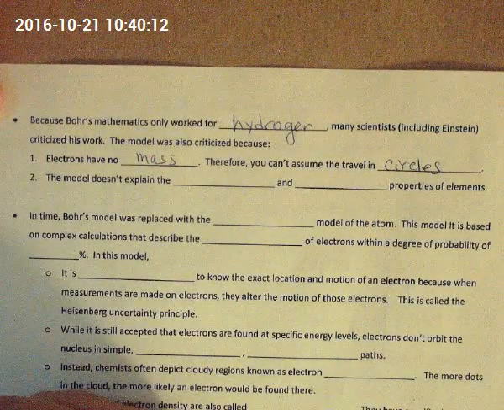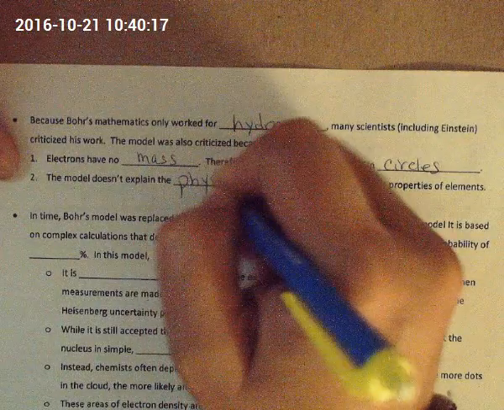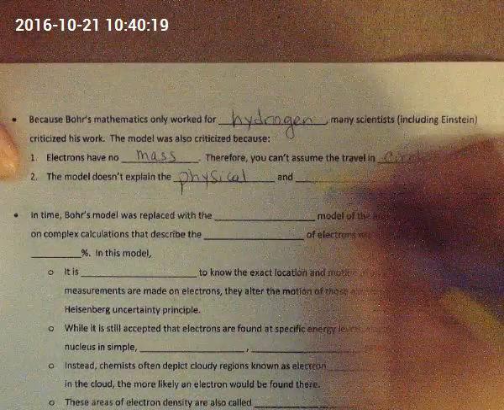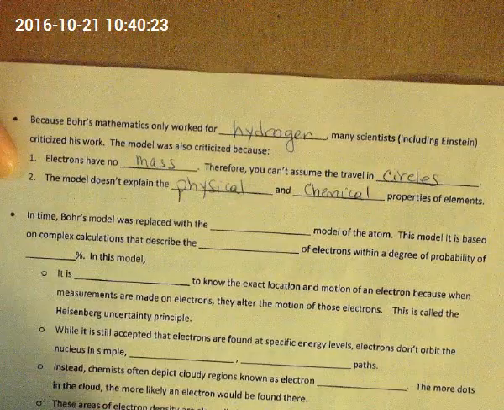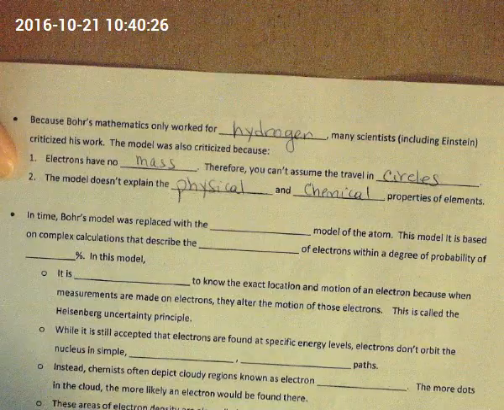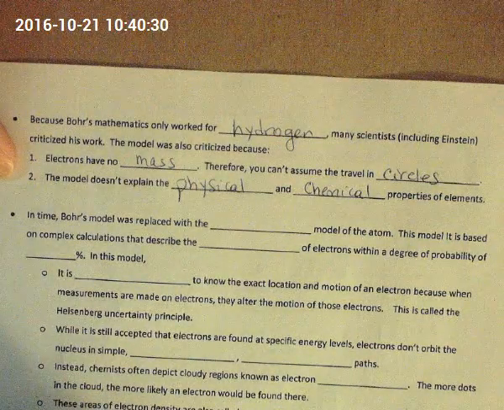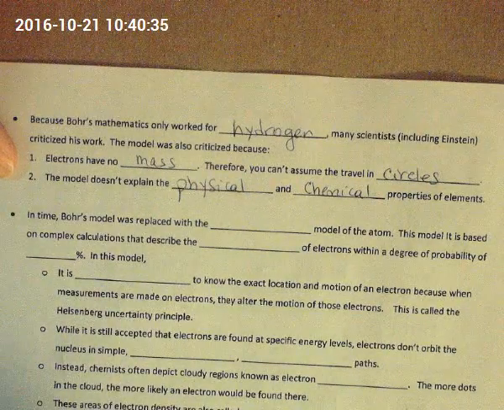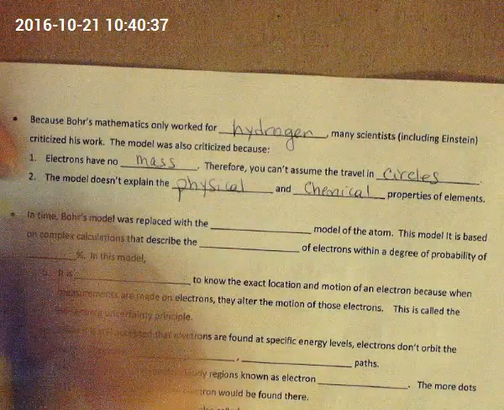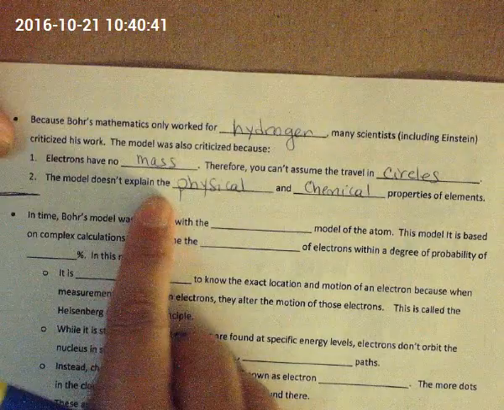The other big problem with this model, too, is that it doesn't explain the physical and chemical characteristics of these atoms. It doesn't explain why hydrogen's a gas. It doesn't explain why it bonds the way that it does with other atoms. It doesn't explain why it's highly flammable. It doesn't explain any of that, okay? The last model that we're going to talk about, which starts right here in the notes, does handle that last point, okay?